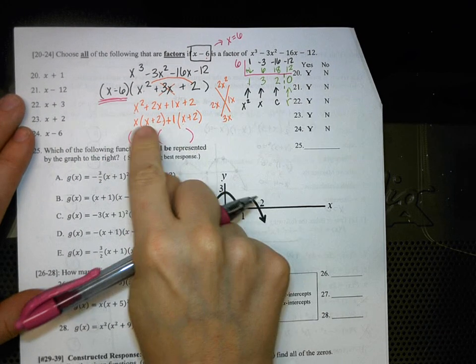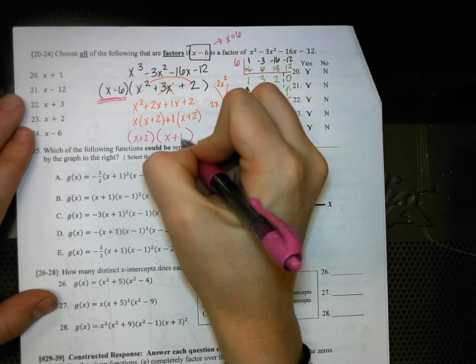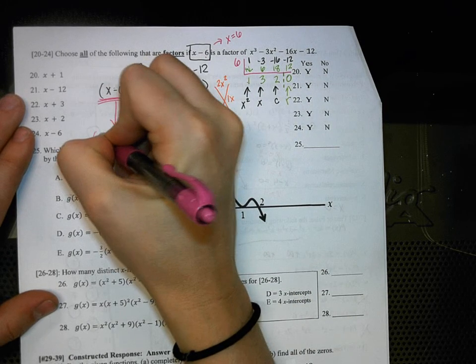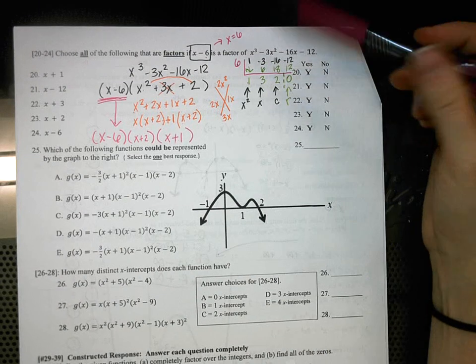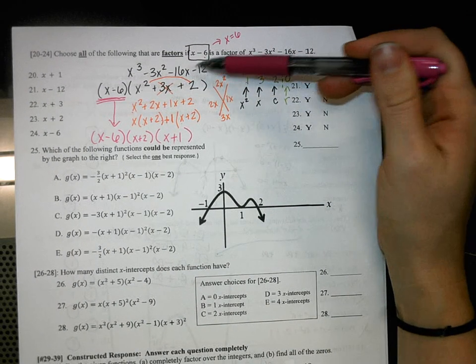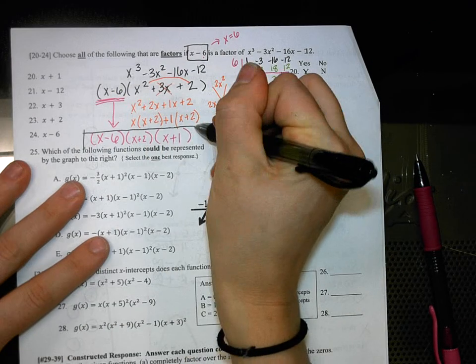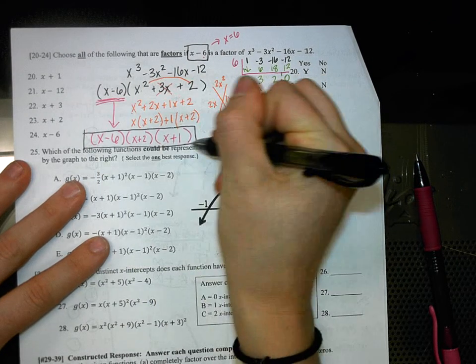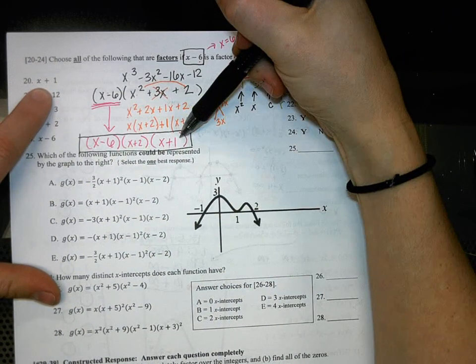I factor out the x plus 2 to the front. The x plus 1 is the one left over, but I also still have the factor of x minus 6, which is still part of my answer. So x cubed minus 3x squared minus 16x minus 12 factors to x minus 6 times x plus 2 times x plus 1, which means yes, x plus 1 is one of my factors.